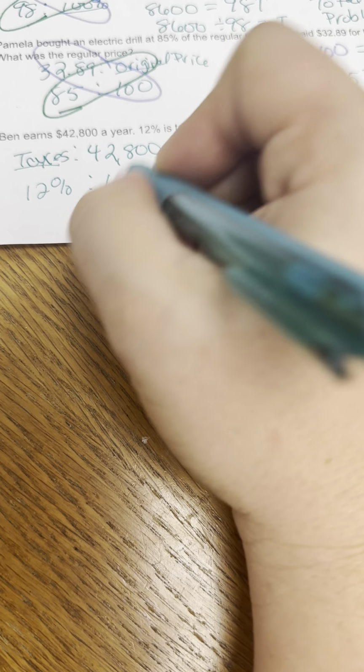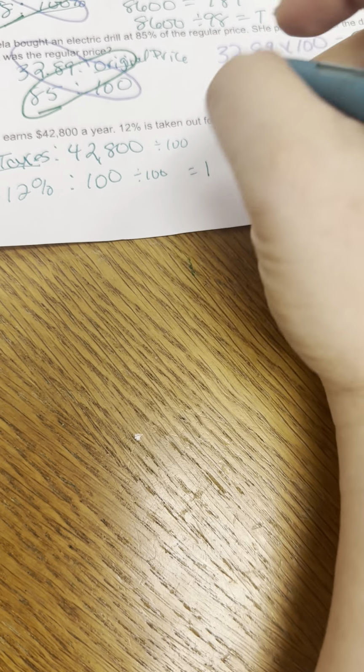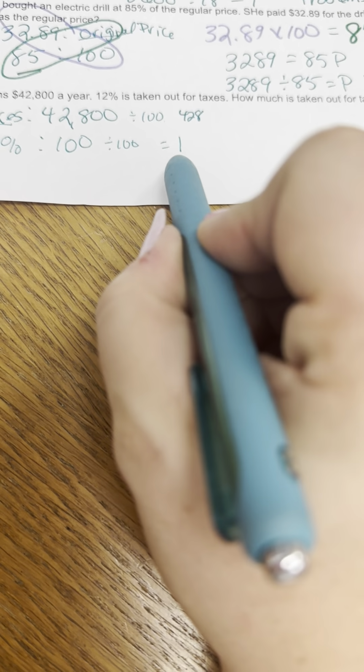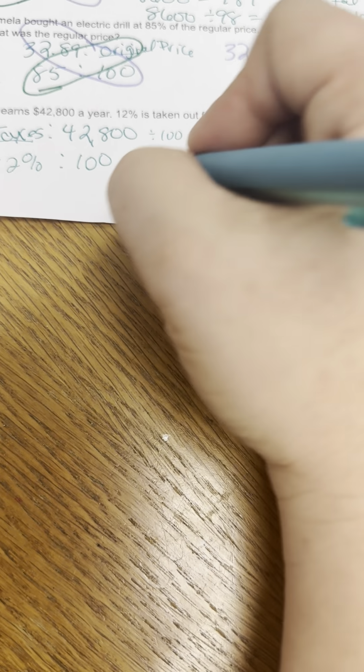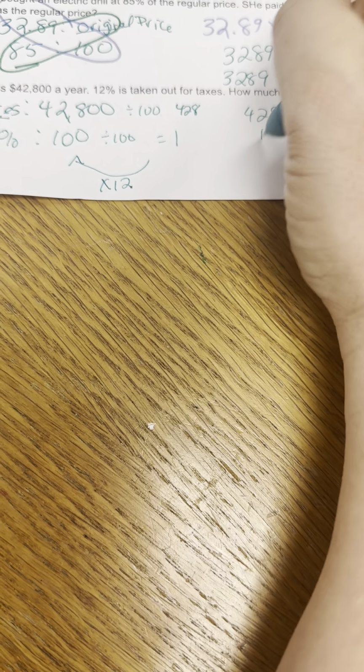I'm going to divide both of these by 100. So this ends up being 1. This ends up being 428, because I'm just moving the decimal 2 places. So now to get from 1 to 12, I multiply times 12. So then 428, I'm going to multiply times 12.